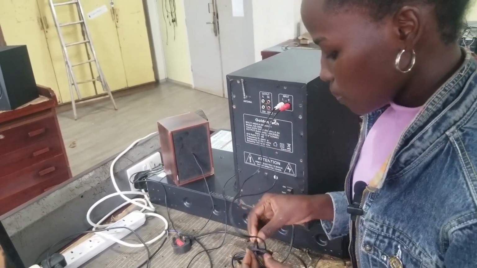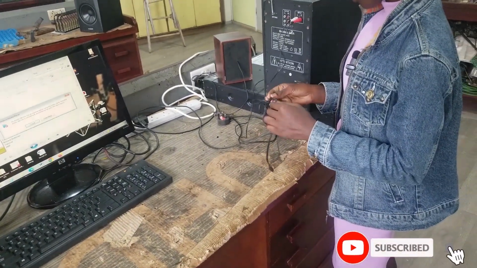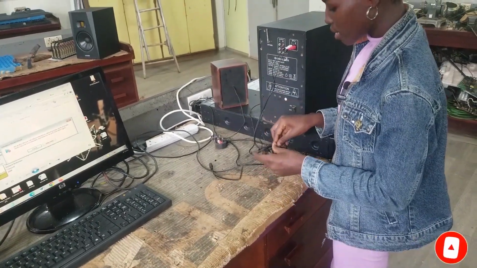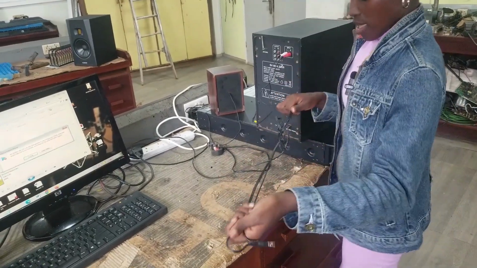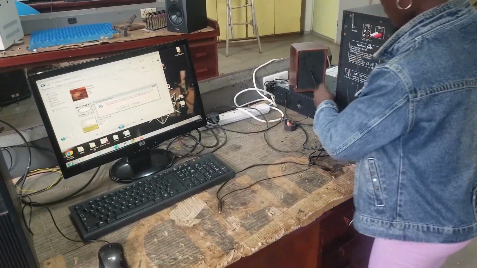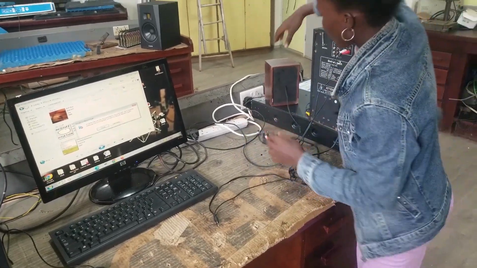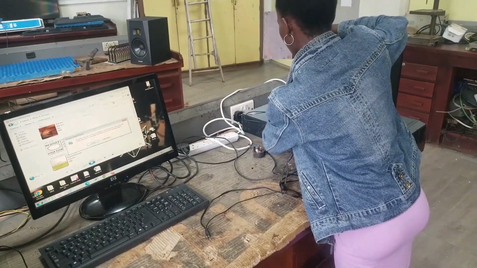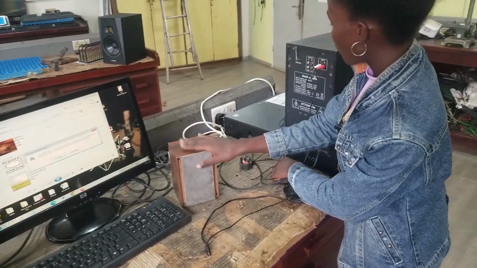So we are going to connect this audio jack pin on the computer tower so that we can get signal into our speakers. Now on the output, we are going to connect this small speaker on our output.